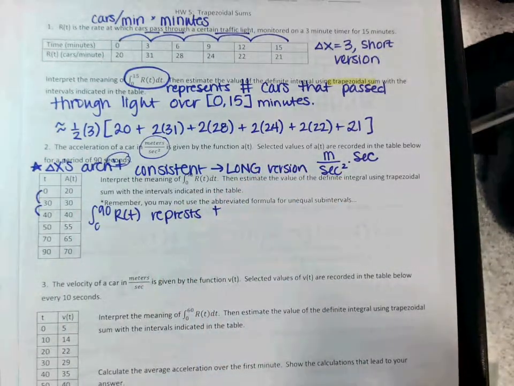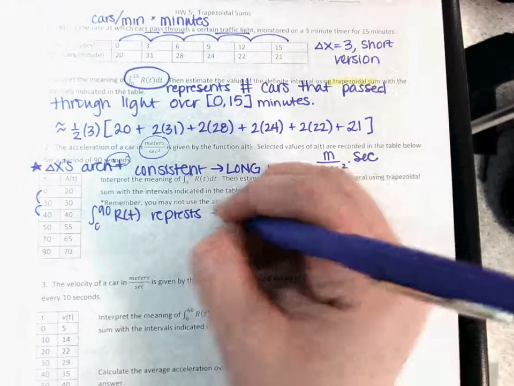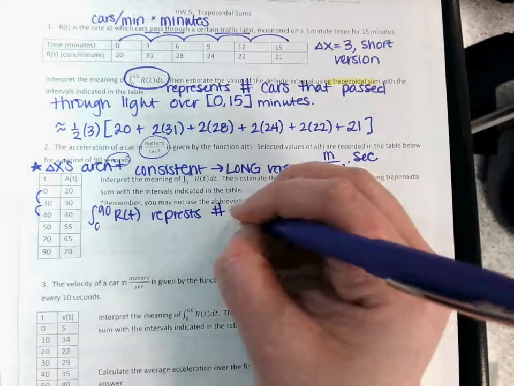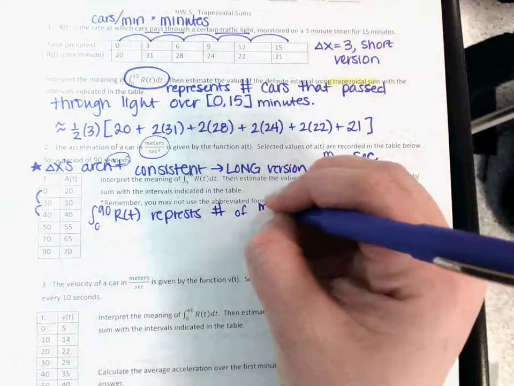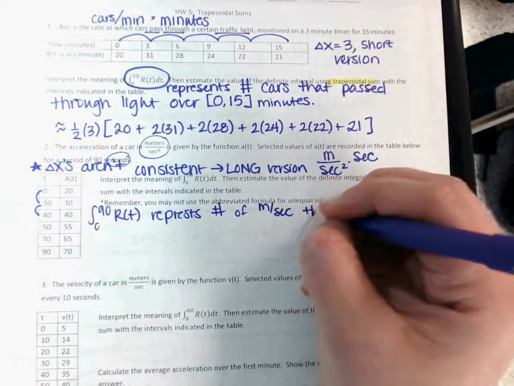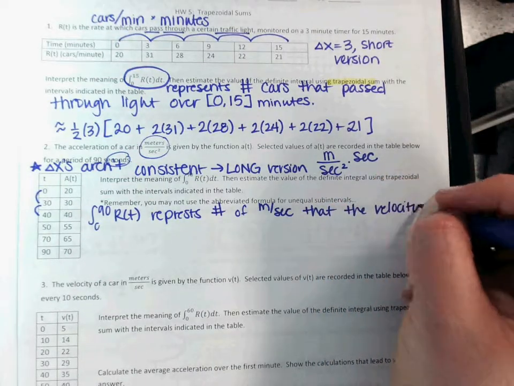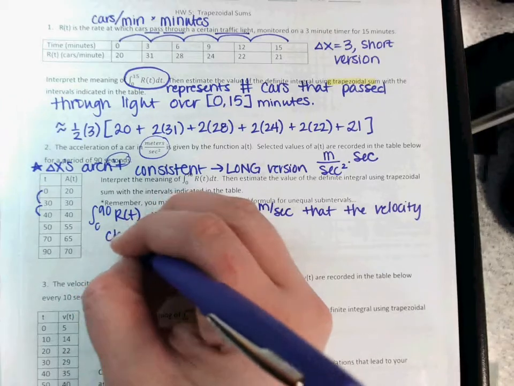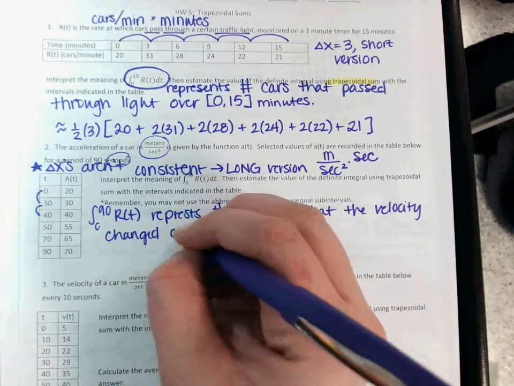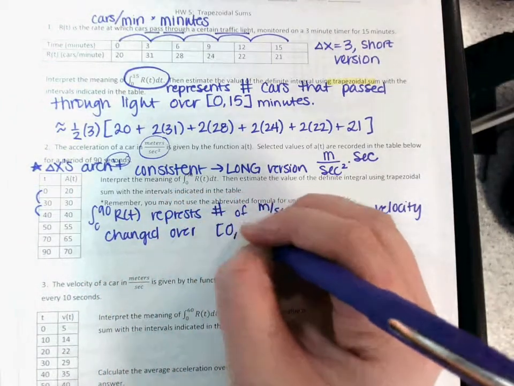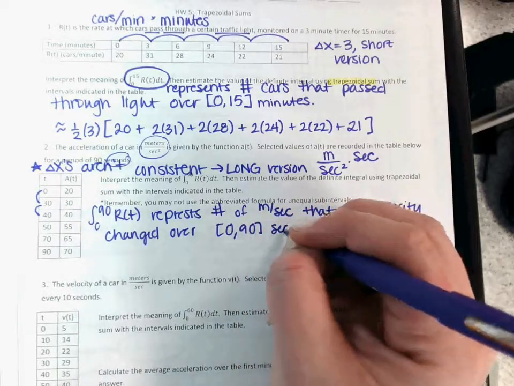So for your interpret, you would say the integral 0 to 90 of r of t represents the number of meters per second that the velocity changed over 0 to 90 seconds.